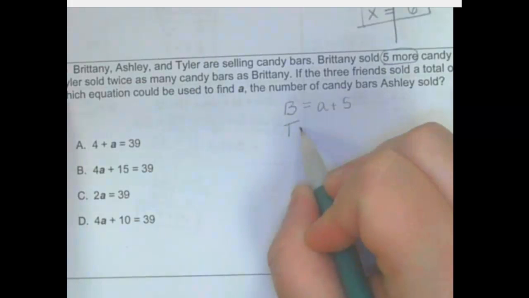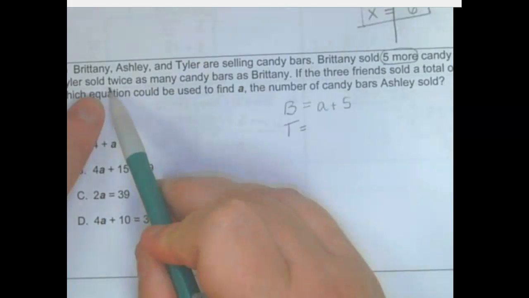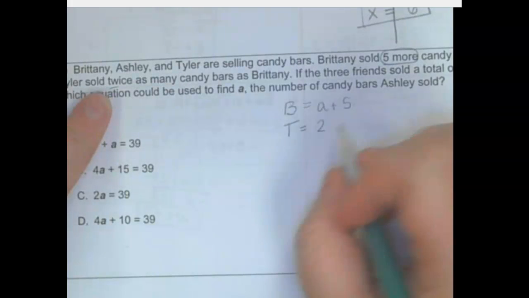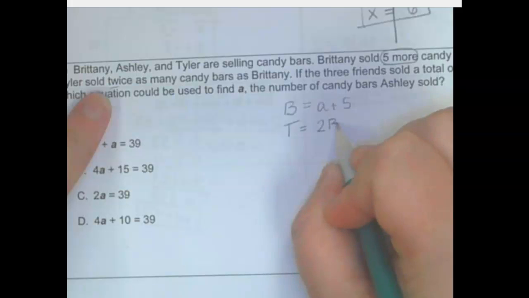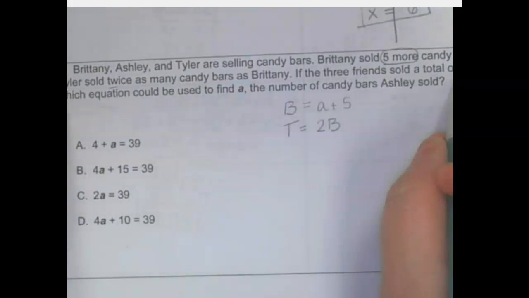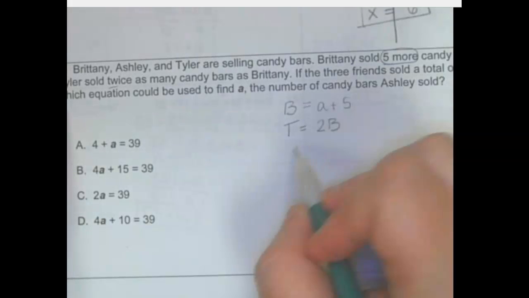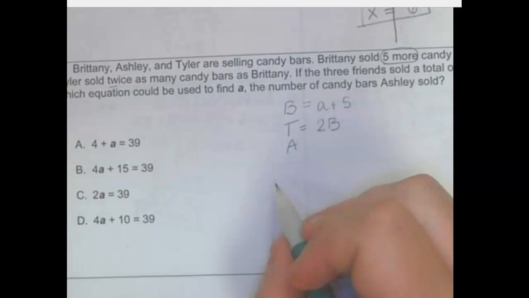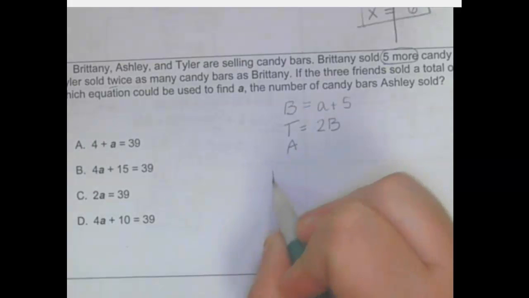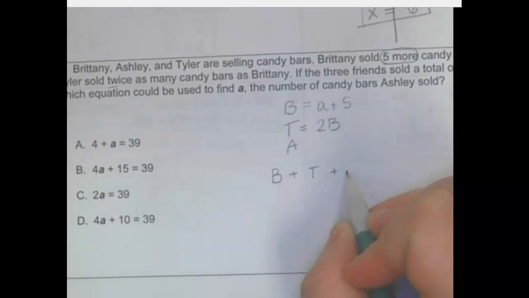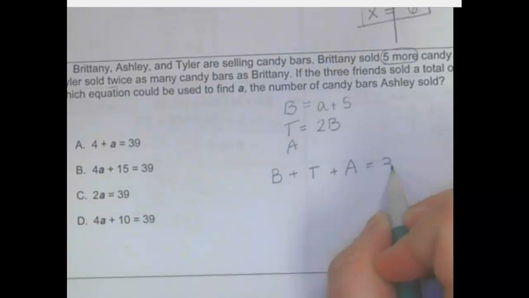Tyler sold twice. There's a multiplication word that means 2 times something. As many as Brittany. So 2 times Brittany's amount. If the 3 friends sold a total, and then we just have Ashley's amount. So if the 3 total sold 39, I'm going to have Brittany plus Tyler plus Ashley equals 39.